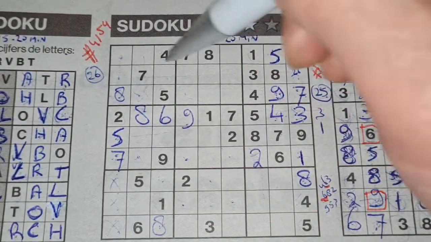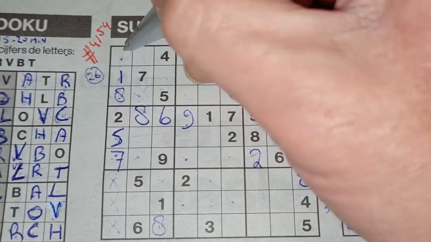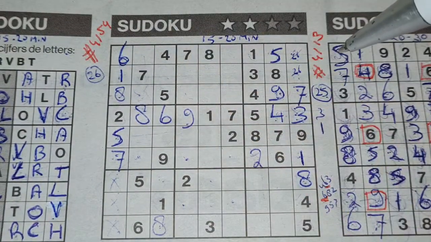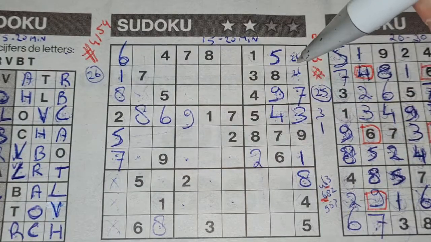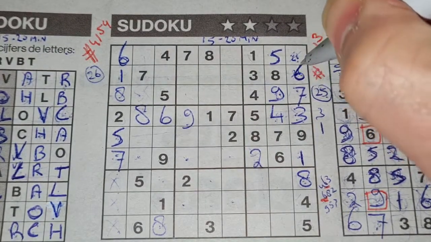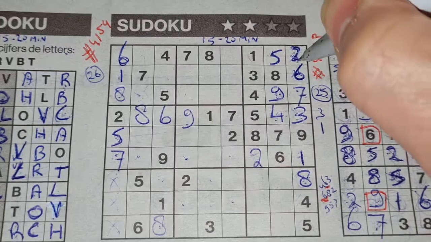1 and 6. We have a 1 there, no 1 there. 1 should be here, and the 6 goes there. Now we have a 6 there, so this box cannot be 6 anymore. That box should be 6, and this box should be a 2.